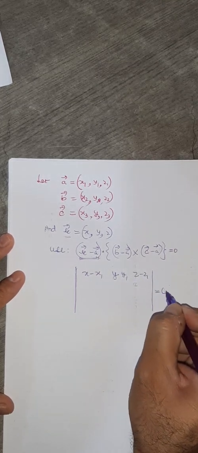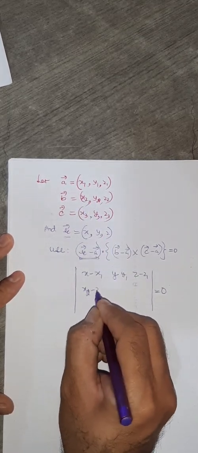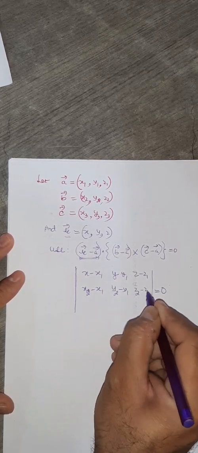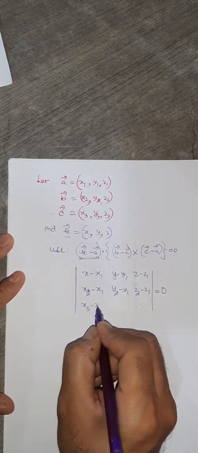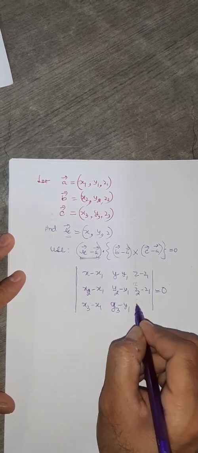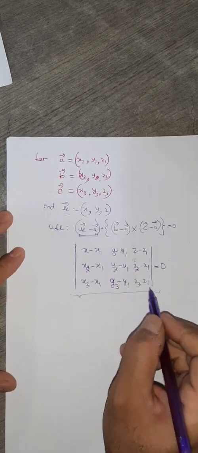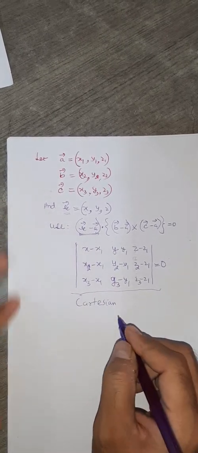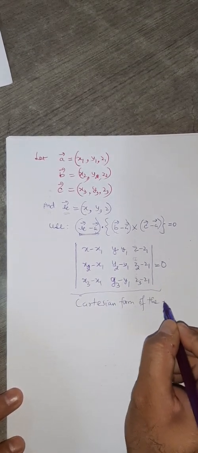What about the second row? That is b minus a, which is nothing but x2 minus x1, y2 minus y1, and z2 minus z1. And what's the third row? C minus a. That is x3 minus x1, y3 minus y1, and z3 minus z1. This is nothing but the Cartesian form of the equation of the plane.